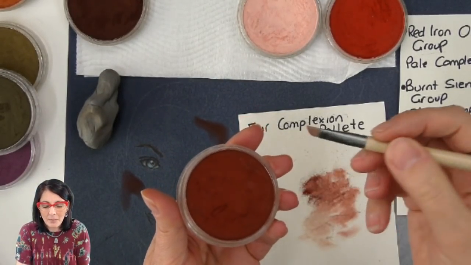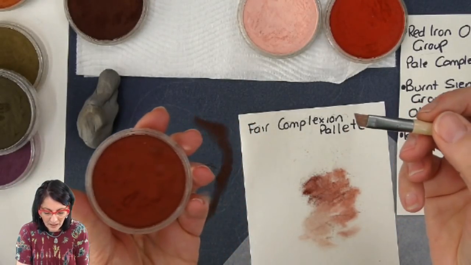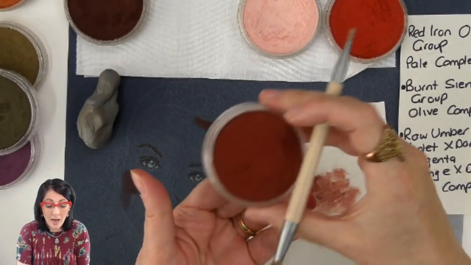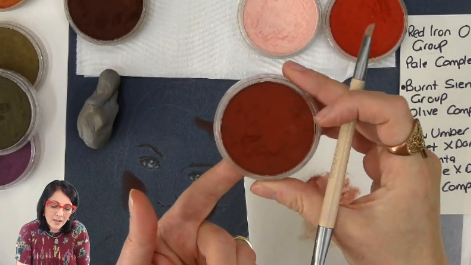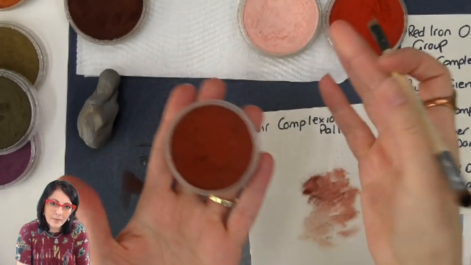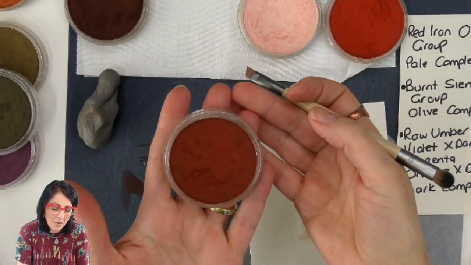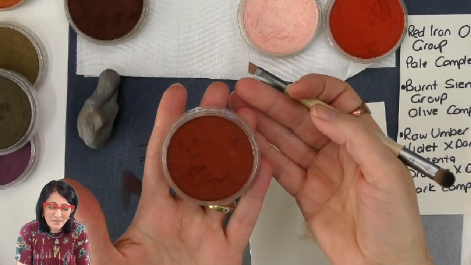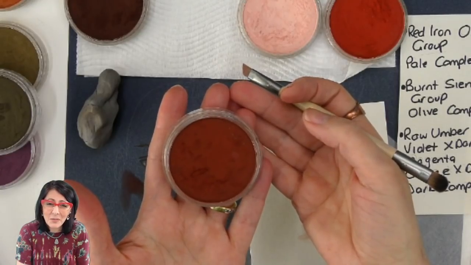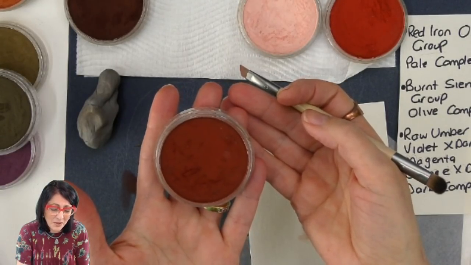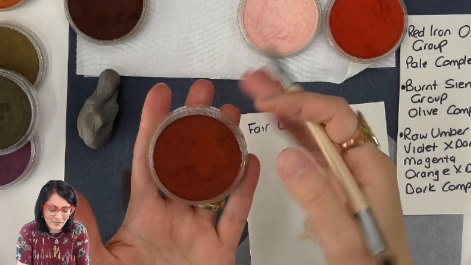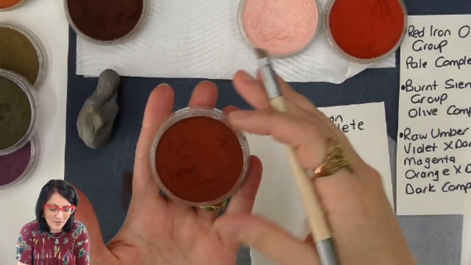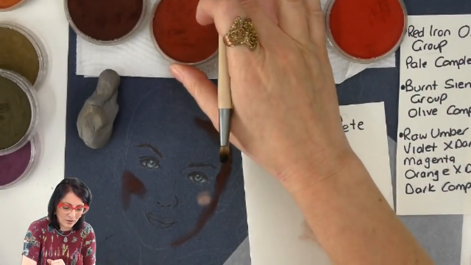But that's okay, because it's just a different technique. I don't mind. And you know what? These pan pastels have lasted me. This is my first lot, and I've had these for, I don't know, 4 years or so. And look, they're still going strong.